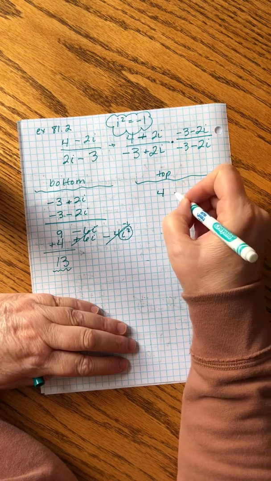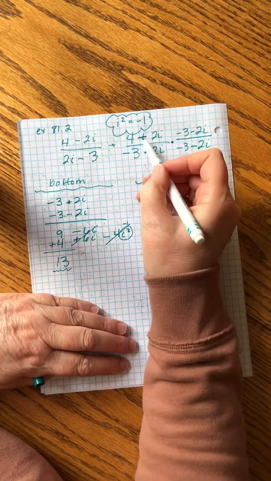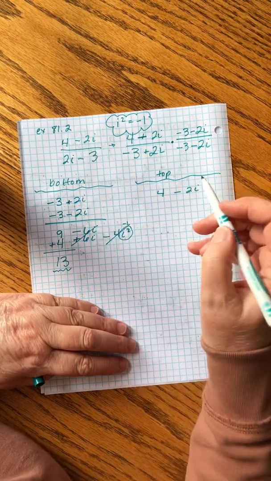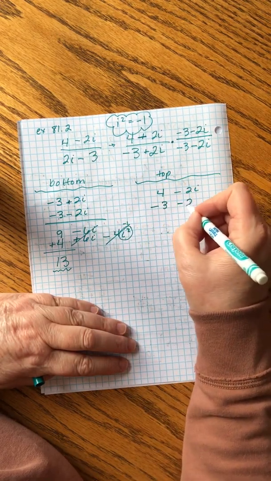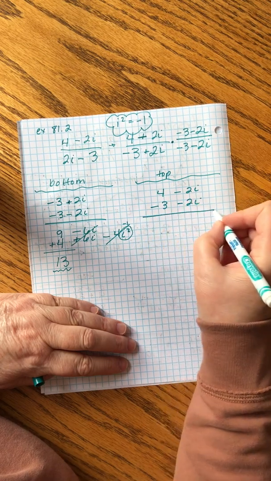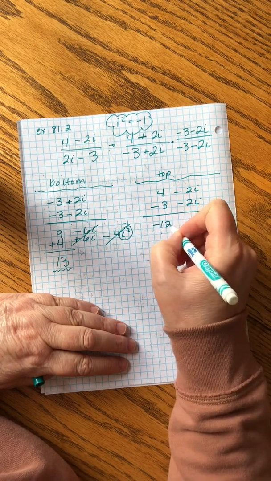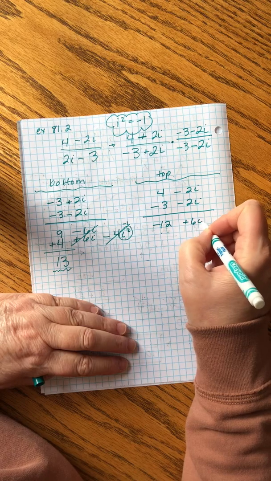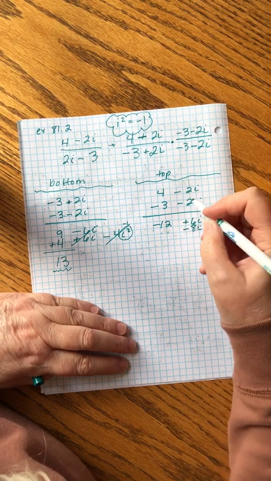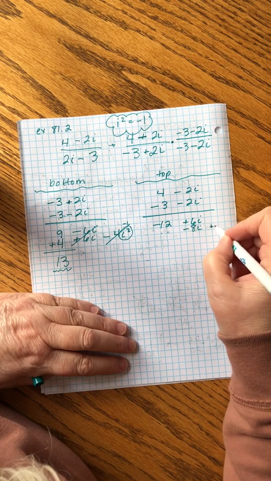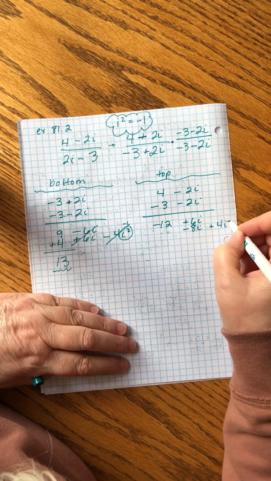4 minus 2i. That's a little bit messy, but there the minus sign is clear. 4 minus 2i times minus 3 minus 2i. Here we go. Minus 12 plus 6i minus 8i, and then here comes the crazy part, plus 4i squared.